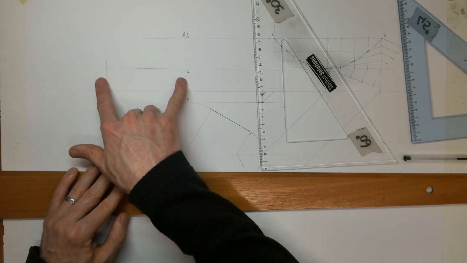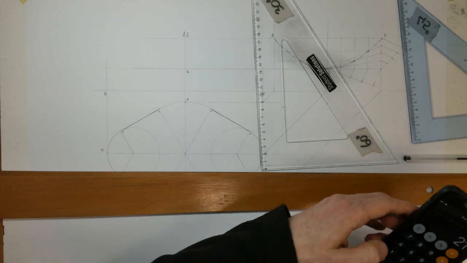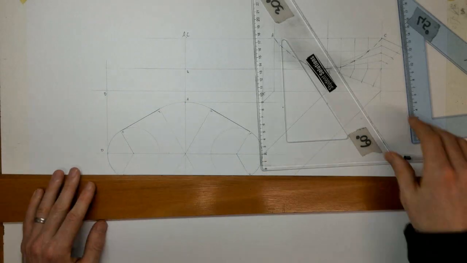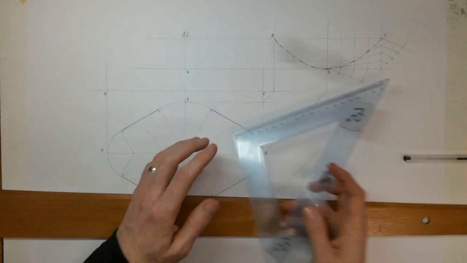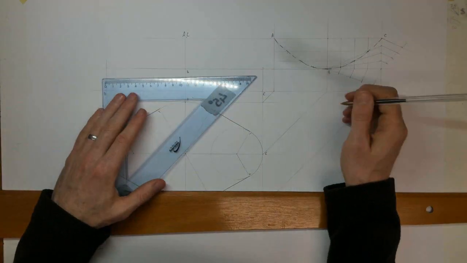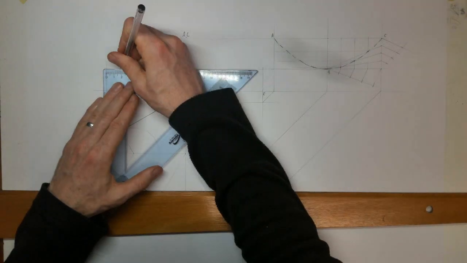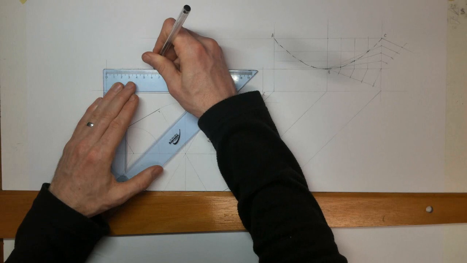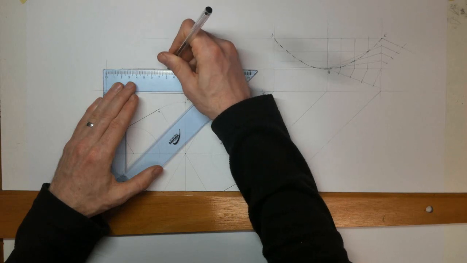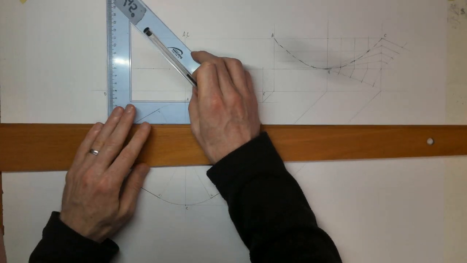This is 105. If I divide 105 by 5, I get 21. So let's do that. Now if you want to, you can do the construction again, but just to save time in this video, I'm going to do that. So got 21, 42, 63, 84, and 105.